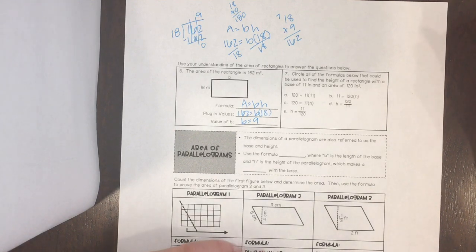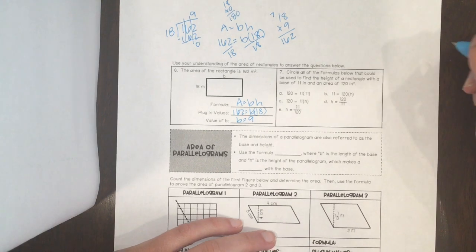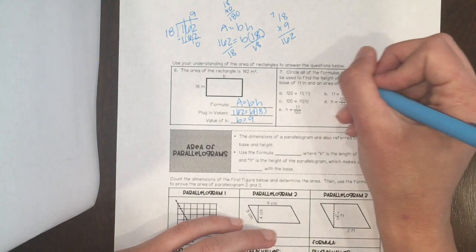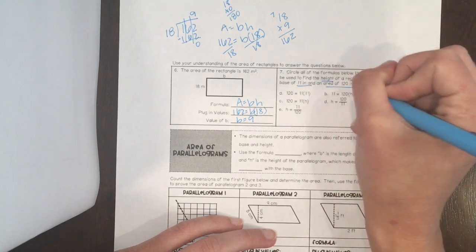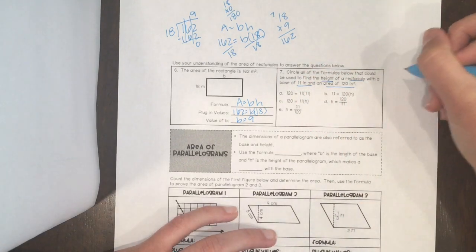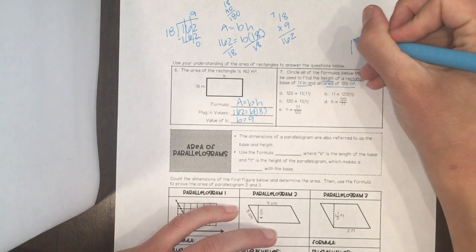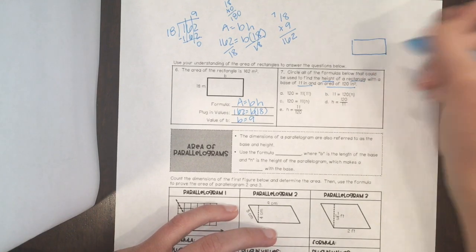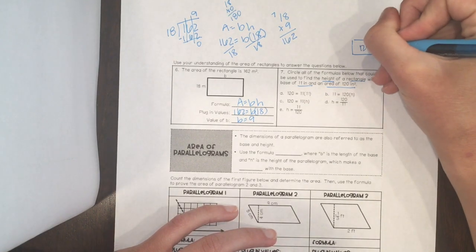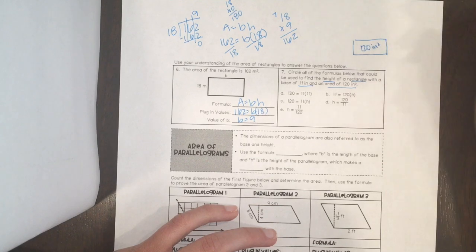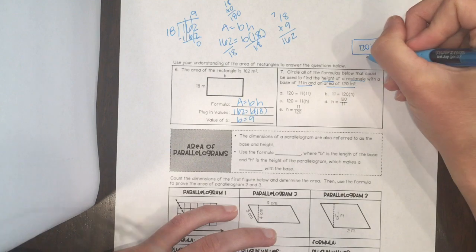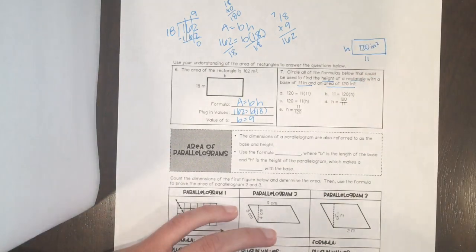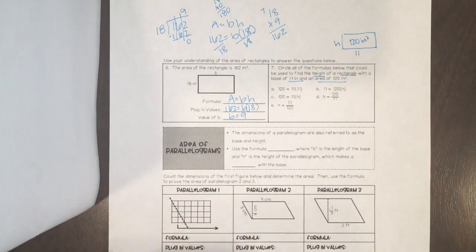So on 7, we're trying to find the formulas that could be used to find the height of a rectangle with a base of 11 and an area of 120. I like to draw pictures. Whenever I'm doing geometry, I'm a very visual person. I find that drawing pictures helps. So the area is 120 inches squared. The base is 11. We want the height.